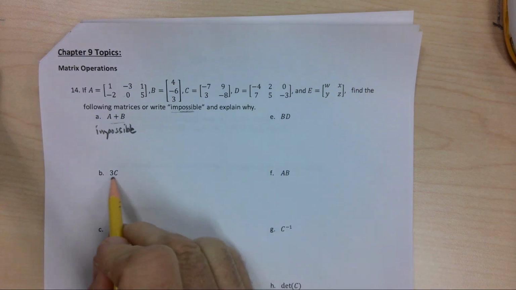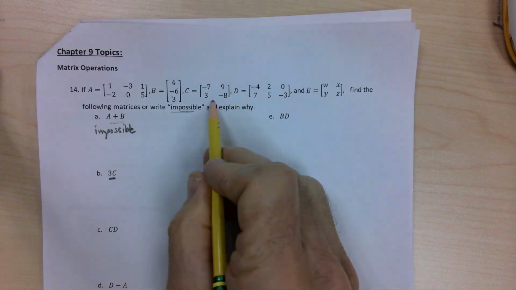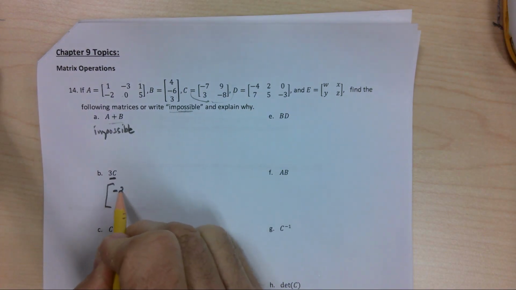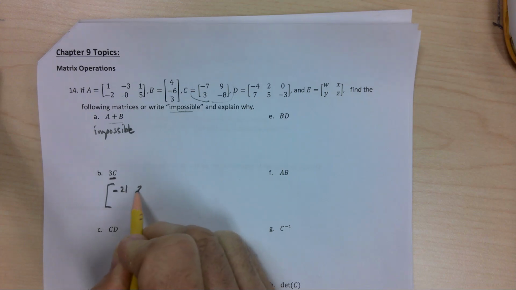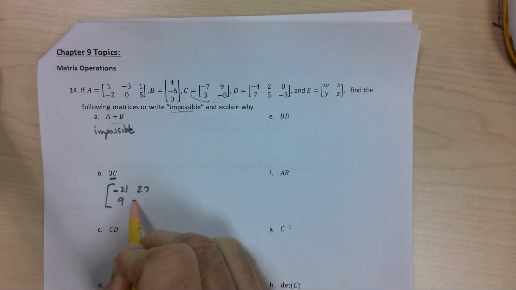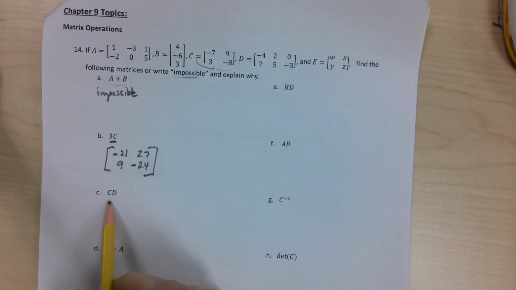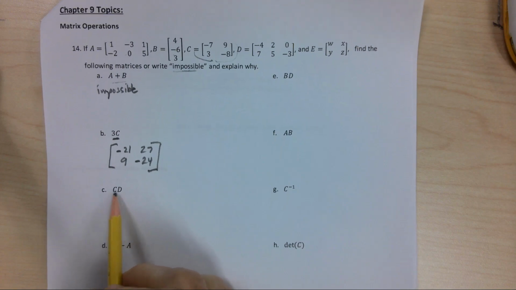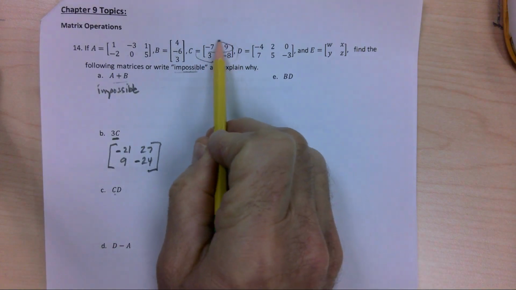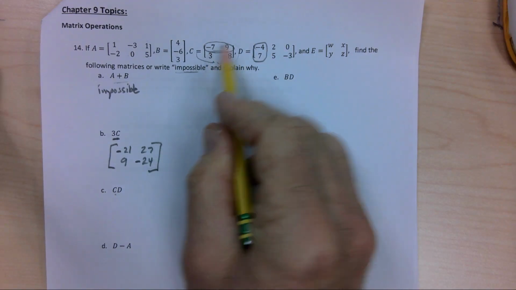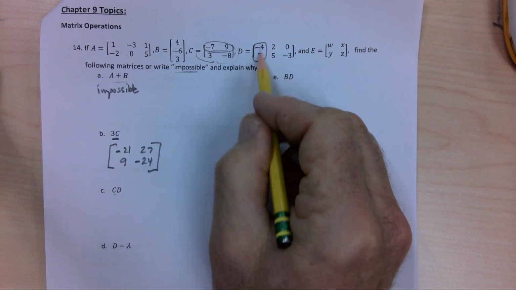Let's go down to here, 3C. Well, I just triple everything here. So as long as I don't make a silly mistake, which I'm capable of, -21, 27, 9, -24, and you can stick a fork in that one. C times D. Well, remember, we're going to multiply C's row by this column. There's 2 things in this row, there's 2 things in this column. So we're good to go.